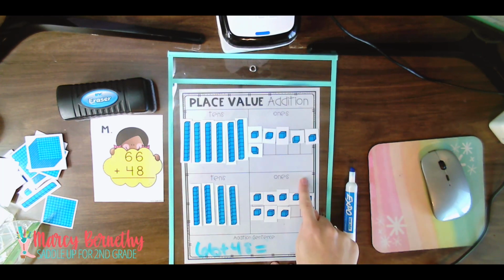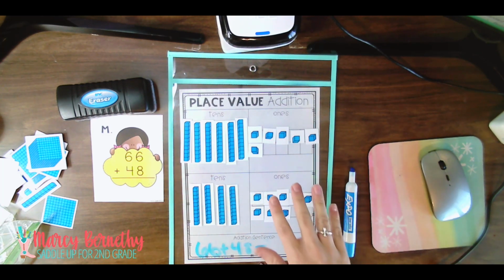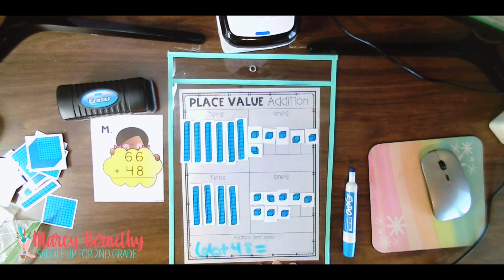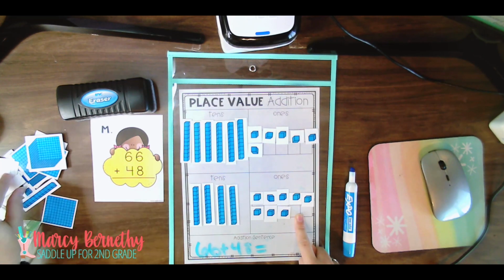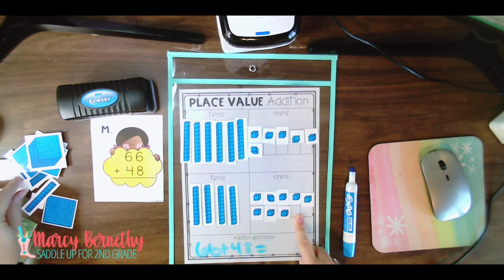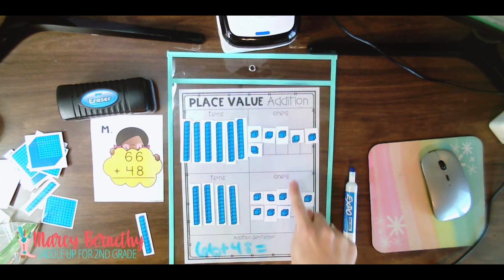And so what I like about this type of strategy and physically maneuvering base 10 blocks is that they can actually see the regrouping concept take place. So 6 plus 8 equals 14. 14 is 10 or more, so I need to regroup. And here they are going to need a strong understanding of place value and understanding that 10 ones can be exchanged for a tens block.